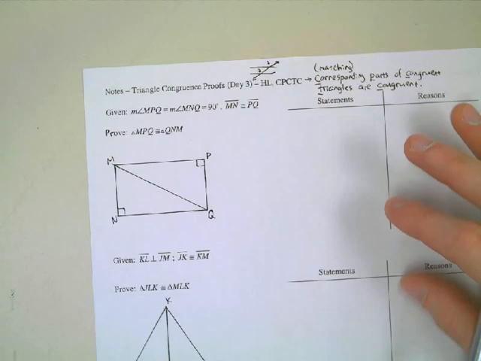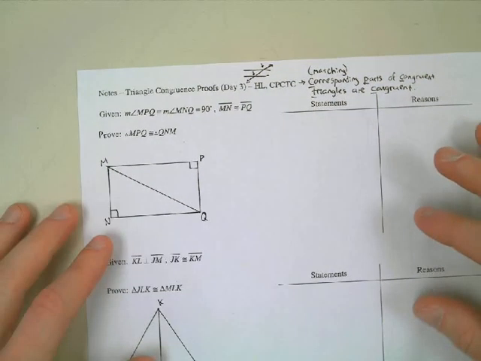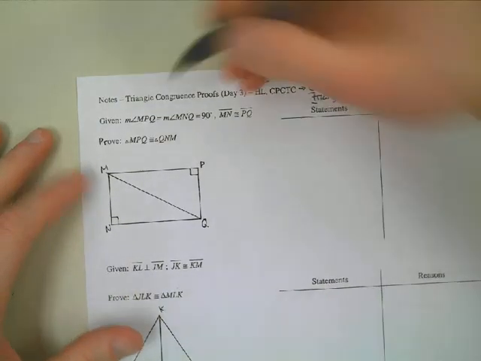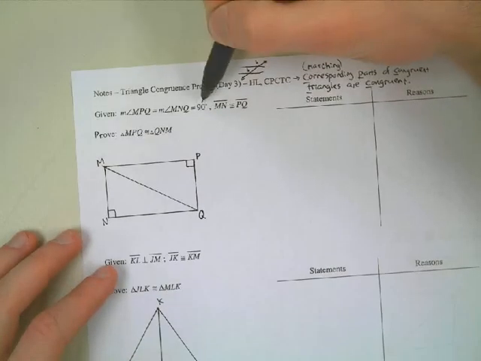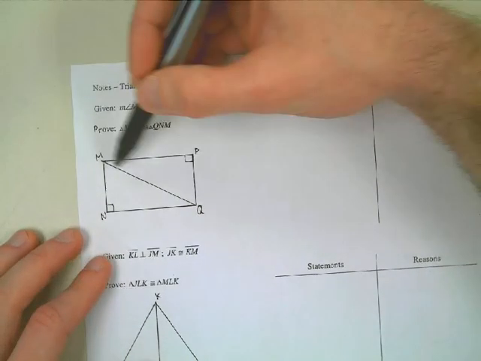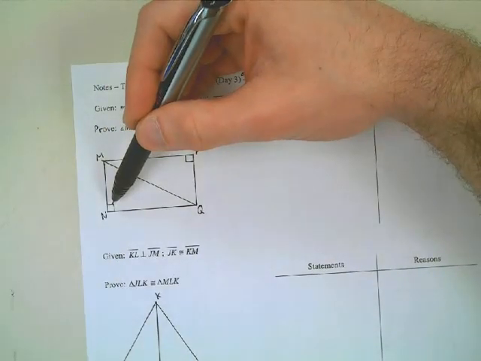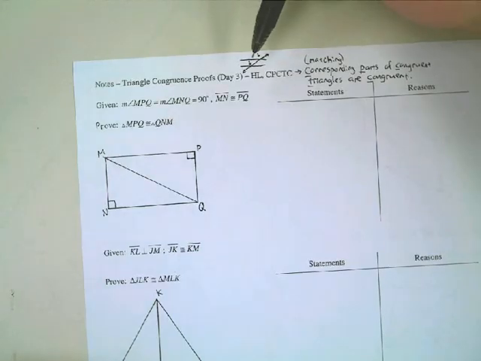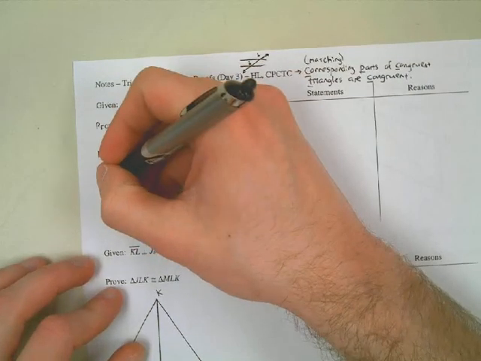So let's kick things off here. So MPQ and MNQ are 90 degrees. Well, there's MPQ, it's already marked as 90 degrees. MNQ is also already marked as 90 degrees. We're also told that MN is congruent to PQ. So here's MN, we'll mark that congruent to PQ. All right, so there's our starting point.